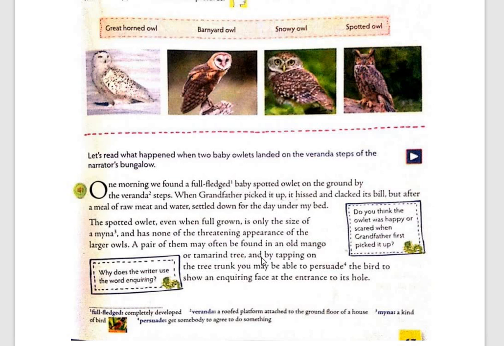By tapping on the tree trunk, you may be able to persuade the bird, that means you may be able to approach the bird, or you may be able to make the bird agree to show an inquiring face at the entrance to its hole. So this is very important here. When you are tapping on the tree trunk, you are making a sound and approaching the bird, and the bird is showing its face. And how is this face?